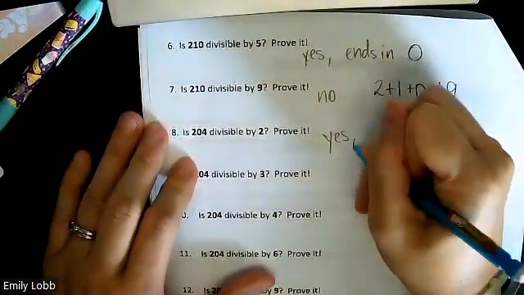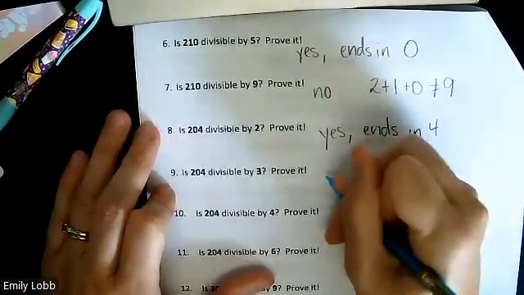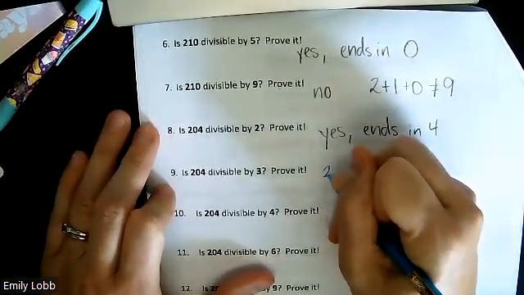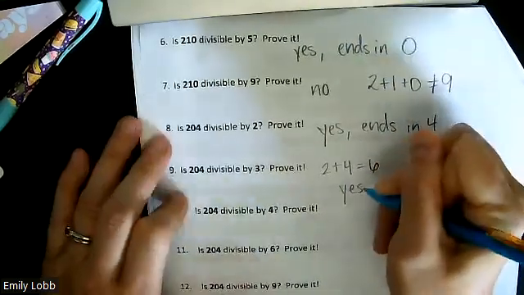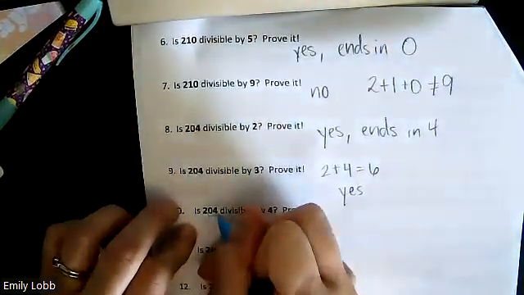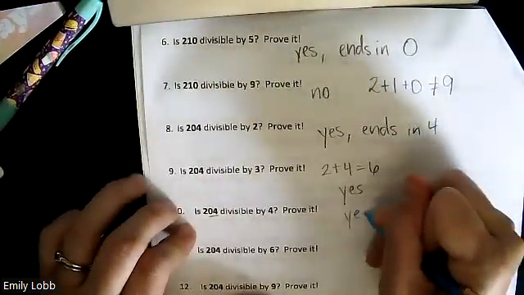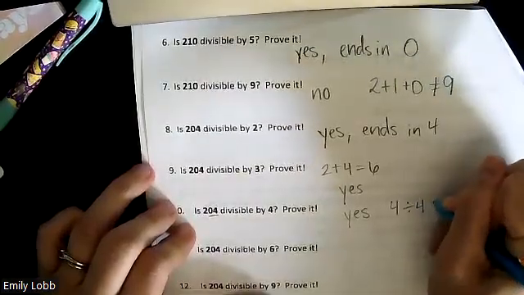Yes. Ends in 4. 2 plus 4 equals 6, so yes. We're looking at the last two digits. Yes. 4 divided by 4 equals 1.